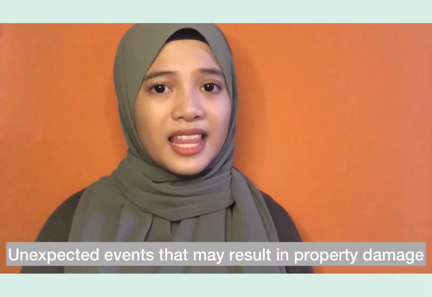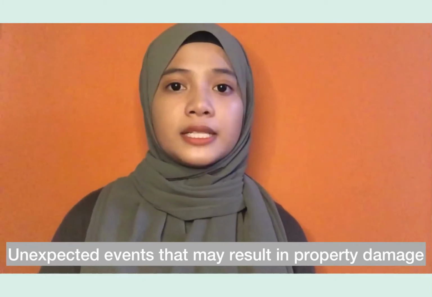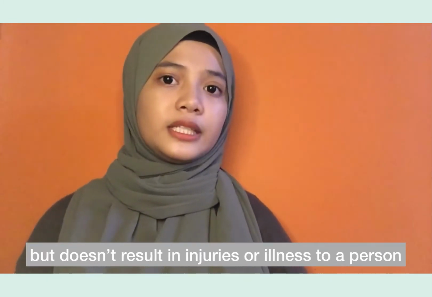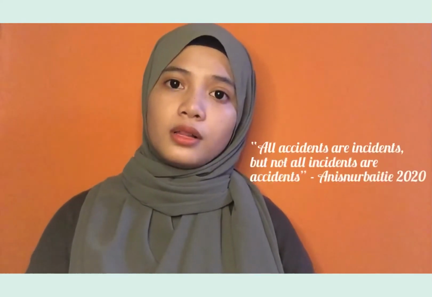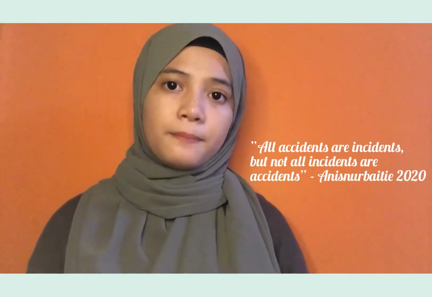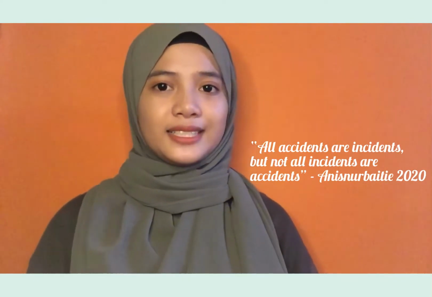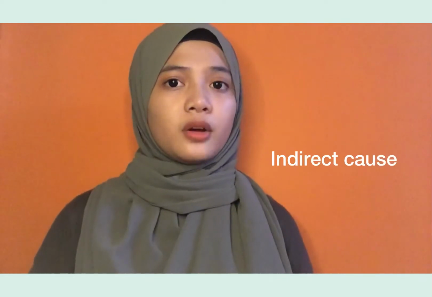Incidents, on the other hand, are unexpected events that may result in property damage but do not result in injuries or illness to a person. We also call it near misses. So, all accidents are incidents, but not all incidents are accidents. There are three categories of causes of accidents that we should all know, which are basic cause, indirect cause, and direct cause. Now, let's study this diagram together.